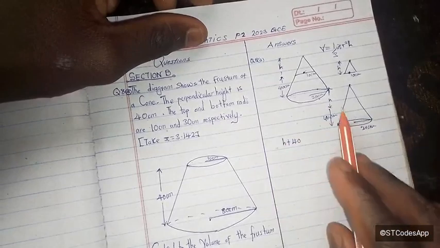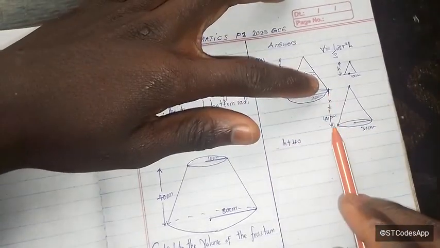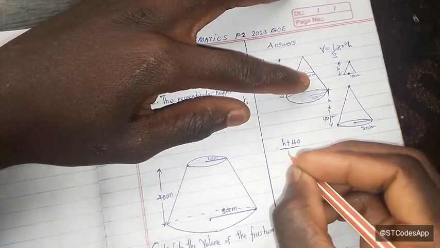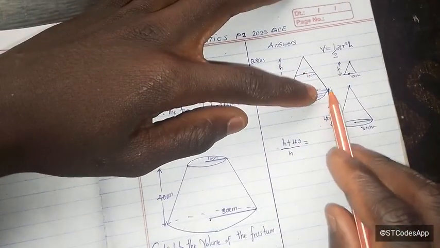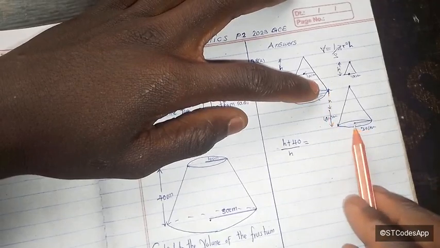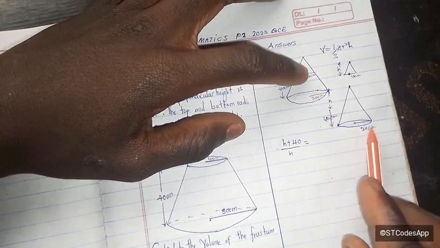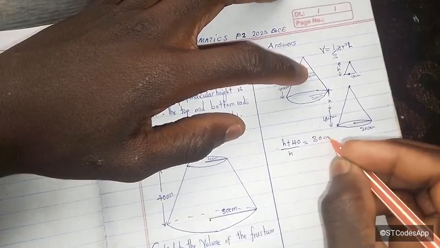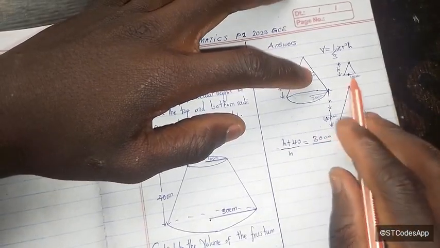Since we are talking about similarity, the bigger height divided by the small height h is equal to, similarly starting with the bigger cone for the radius, the radius of the bigger cone, which is 30 centimeters, over the radius of the small cone, since this radius is similar to this one here.